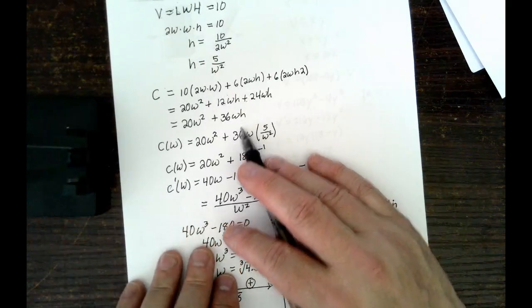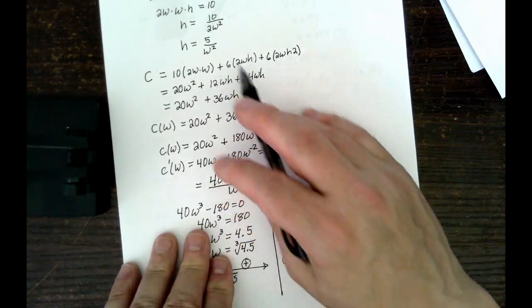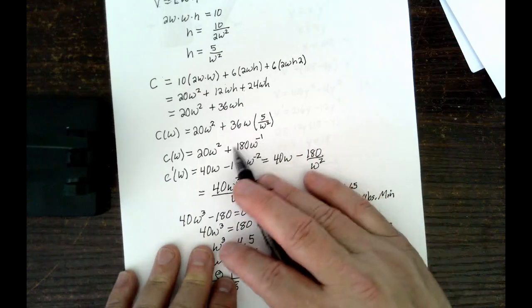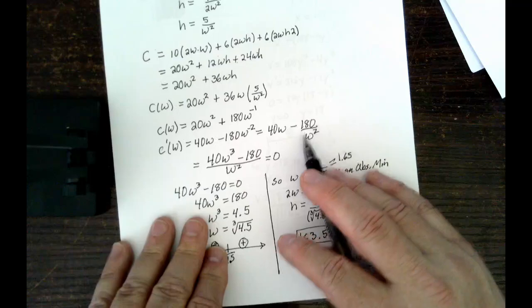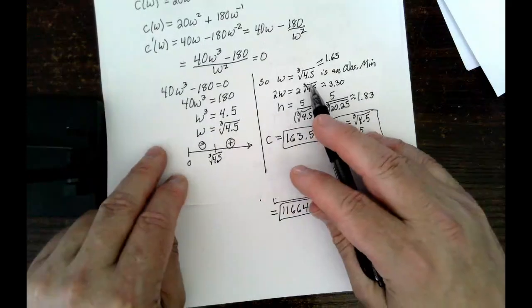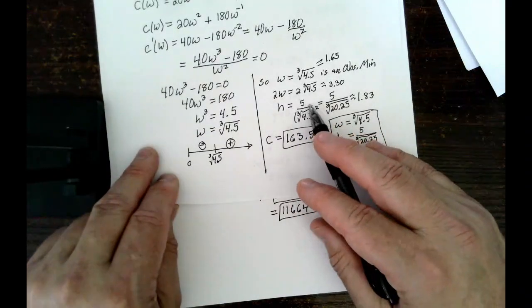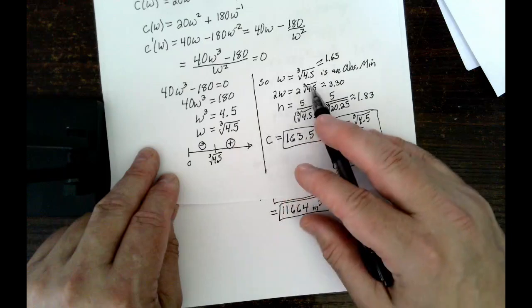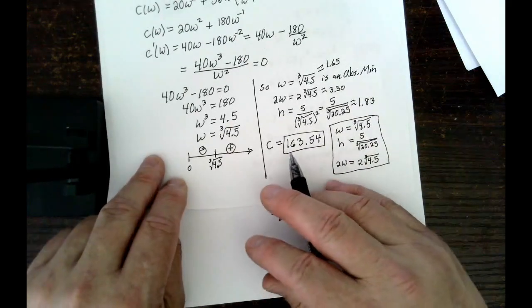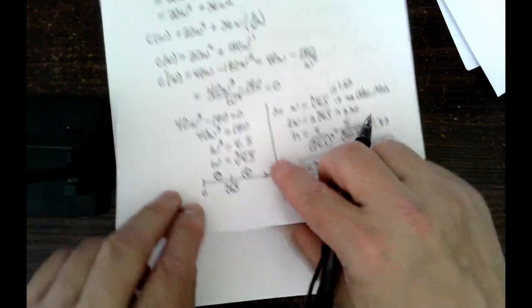And now when you plug in for h, 5 over w squared here, you get this formula here. And now when you take the first derivative and set it equal to 0, you get cube root of 4.5. And when you plug that in, you can figure out what w is. That is w. Then you figure out what 2w is and what h is. And you can know what the cost will be, $163.54.